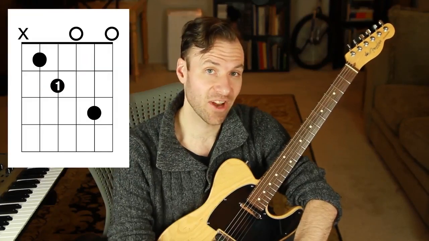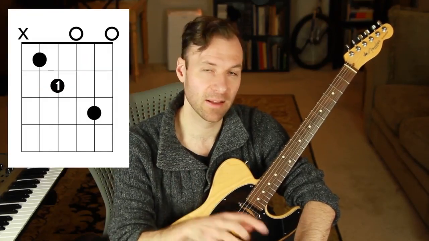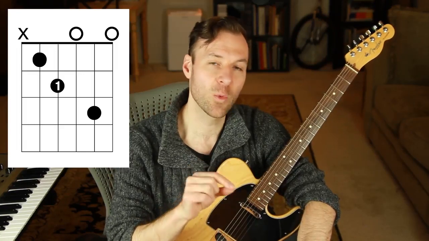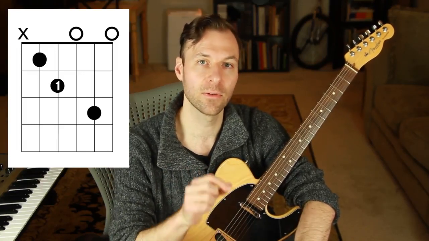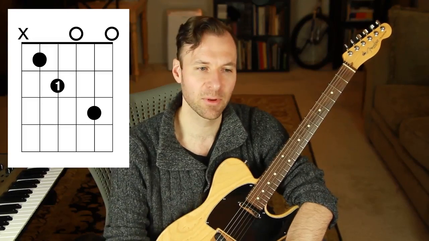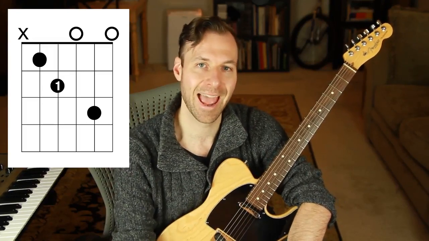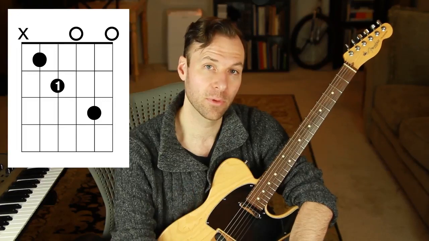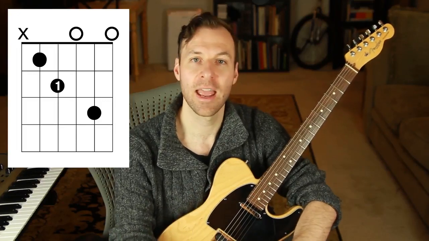So homework quiz challenge for you here. I have a chord shape that is on the screen right now, and I want you to use the method that we just learned to label the chord tones. And don't worry about what the chord is called, like the official name of it. Just label the chord tones accurately. I have the root labeled for you, the 1, and you have to find everything else from there.